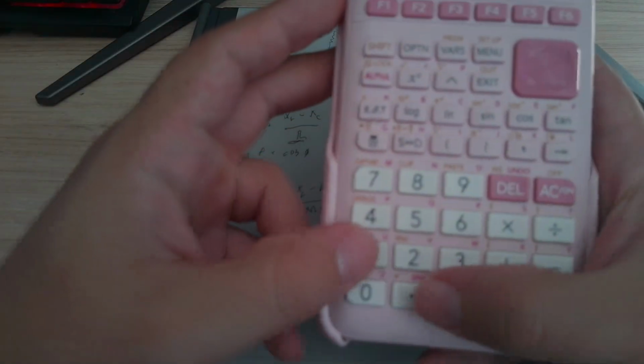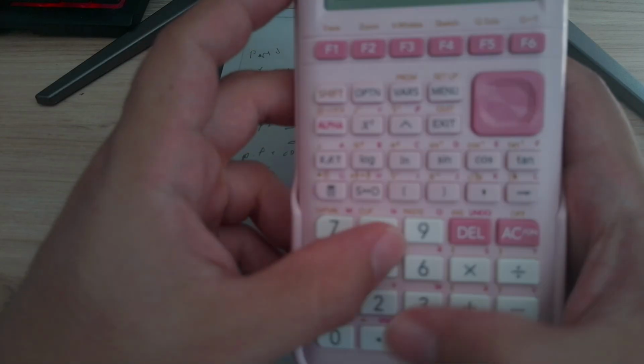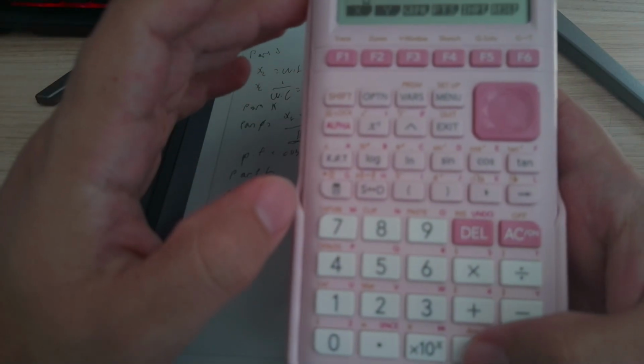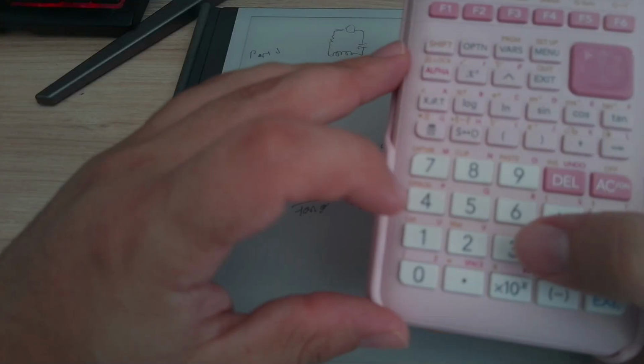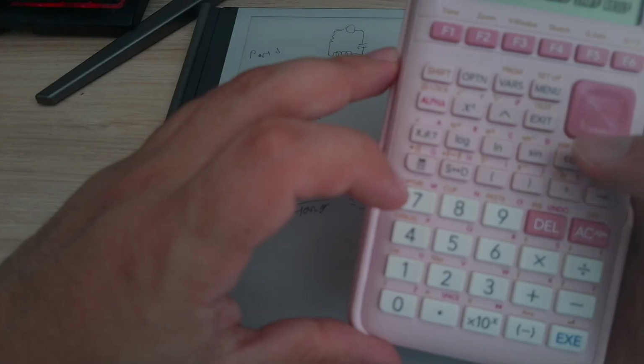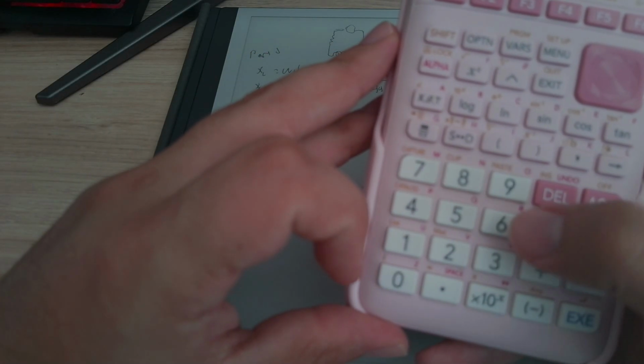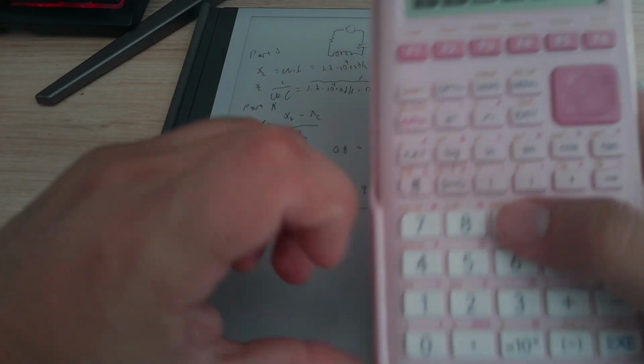So we have 97.5 minus 175 divided by tangent of 36.9.